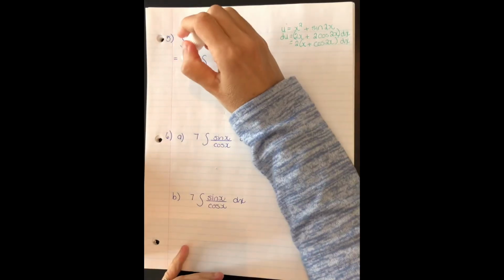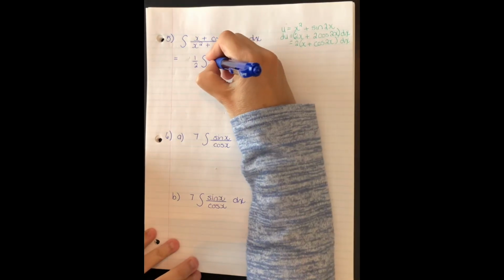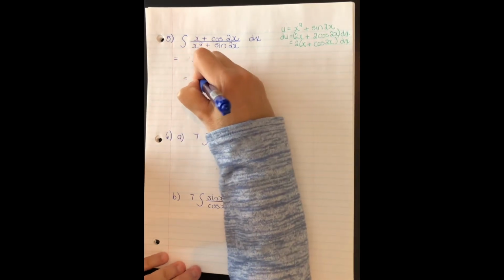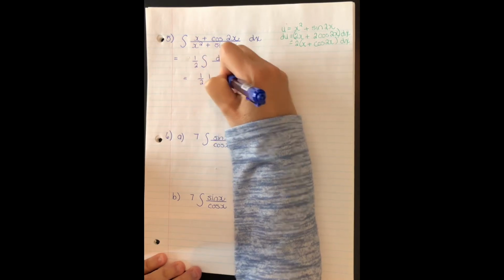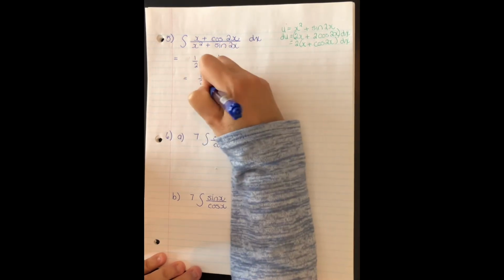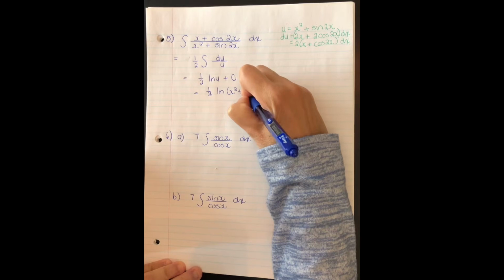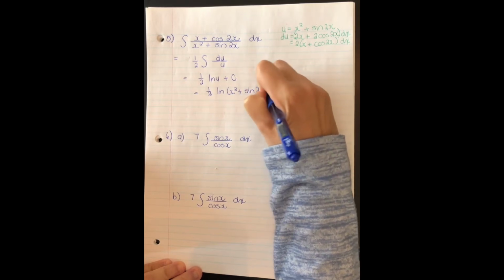Let's get rid of that, shall we? Okay, so the numerator is 1/2 of du, and the denominator is what we called u. Perfect logarithmic form. This is 1/2 ln u plus c. One half the ln of x squared plus the sine of 2x plus c.